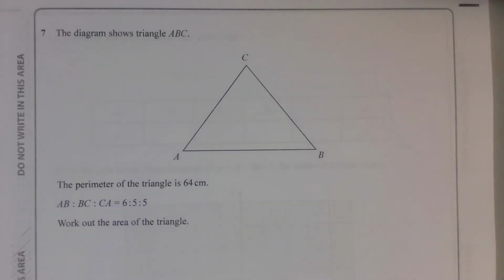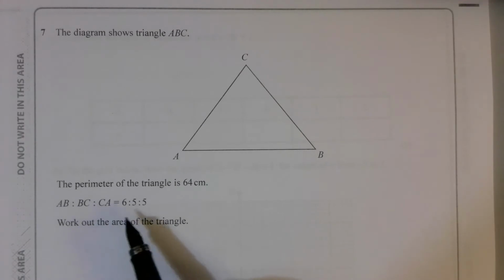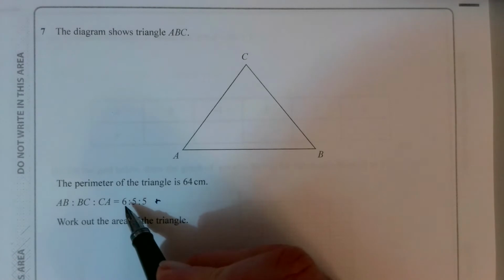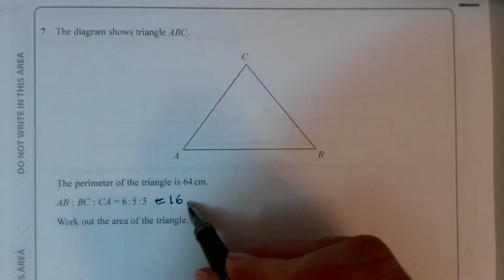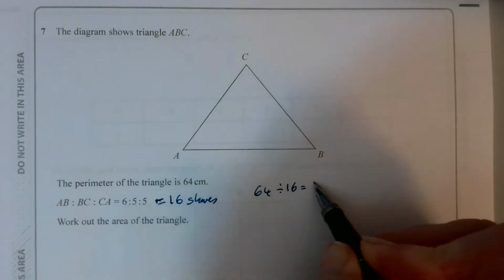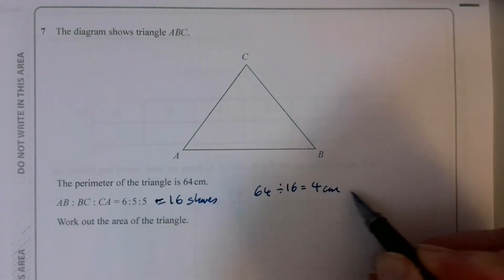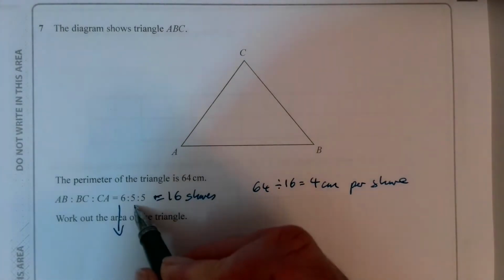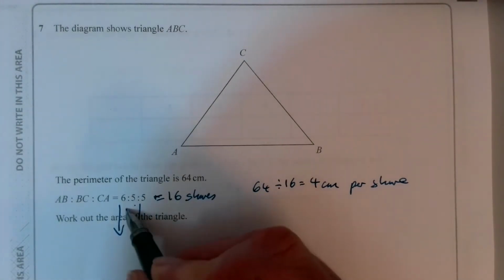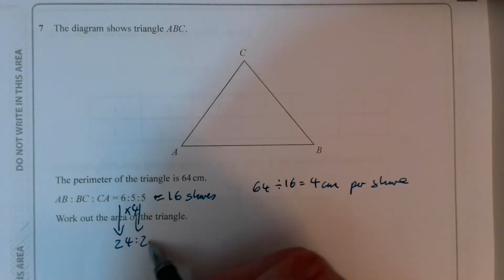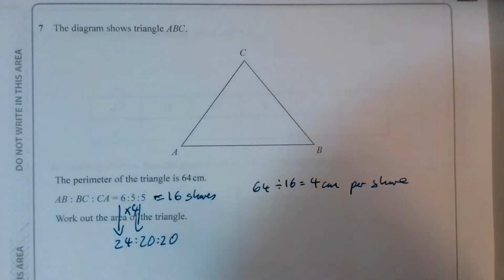Right, the perimeter is 64 and the ratio of the length of the sides is 6 to 5 to 5. Well, if you add 6 plus 5 is 11, plus 5 is 16 shares. 64 divided by 16 is 4 centimeters per share. So all we have to do is multiply all these numbers by 4 to give us 24, 20, 20 first of all.